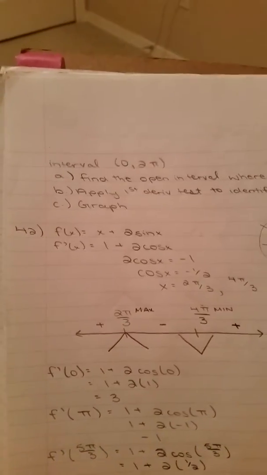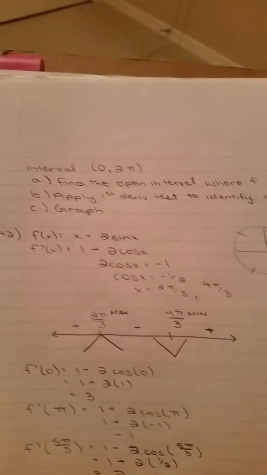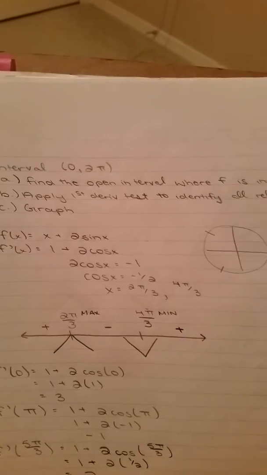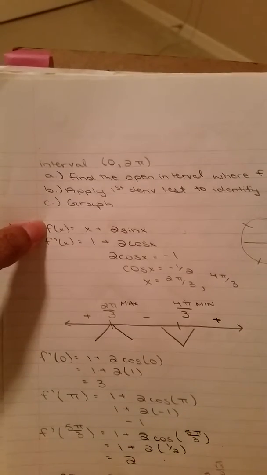Okay, on number 42, there's 3 parts to it. We're trying to find the open interval where the function is increasing or decreasing, and then we're going to apply the first derivative test to identify all relative extrema, and then we're going to graph it to validate our answers. So first, you're going to find the derivative of the function.